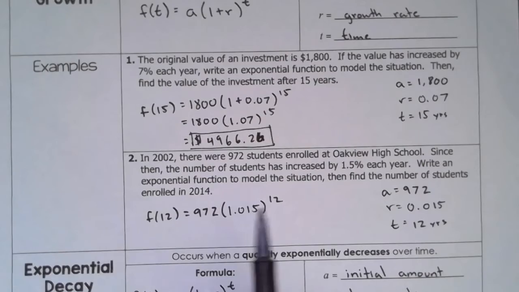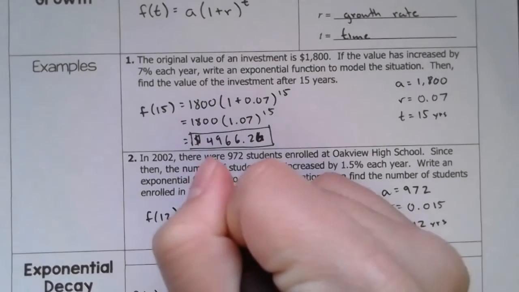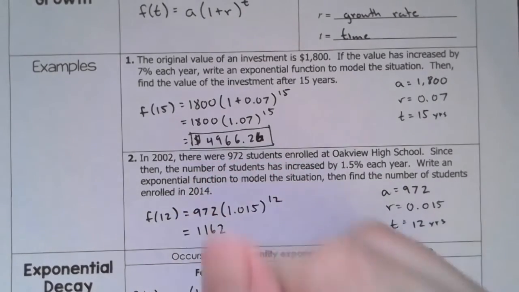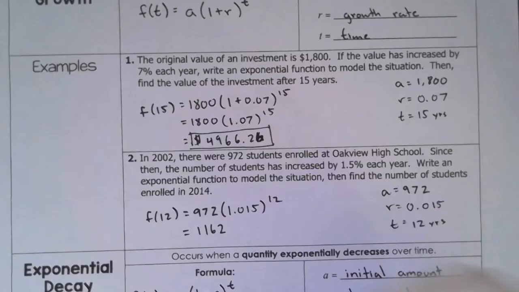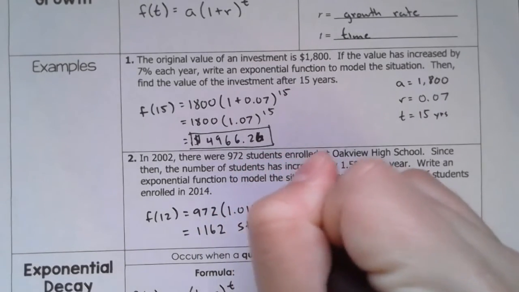You can take it a step at a time if you want, or just input it all, it'll still work out. And when you do this, you get 1162 students. You get a decimal, but of course you can't have part of a student, so just round, and then you get 1162 students.